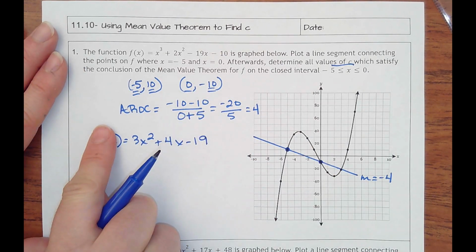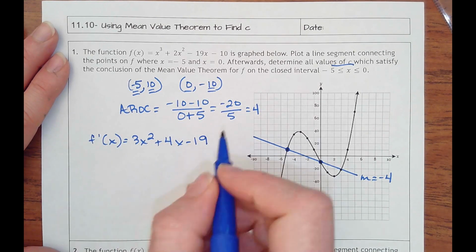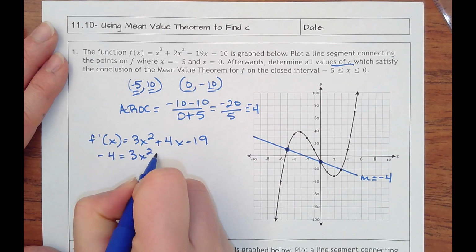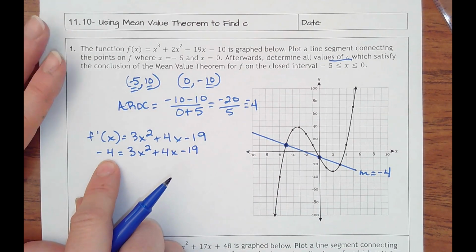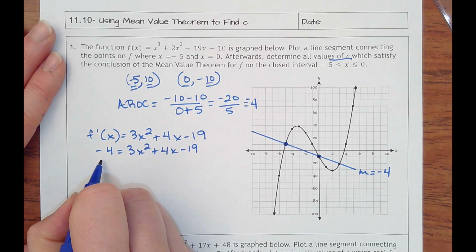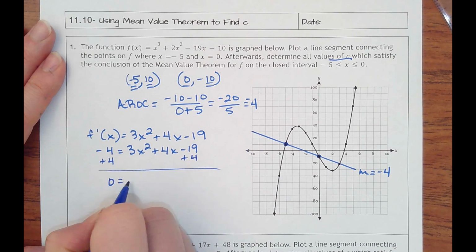And then I say my slope of this function needs to be -4. It's just like when you find critical values, but this time we want it to be specifically a numerical slope. So I would have to add my 4 over, and set it equal to 0.